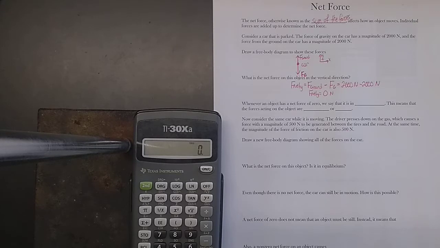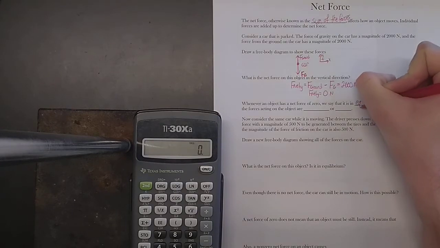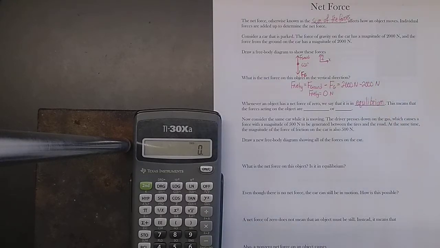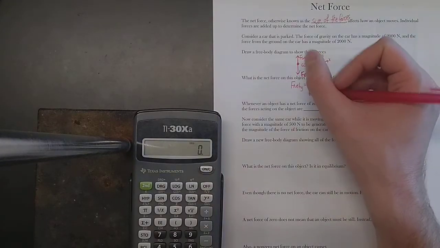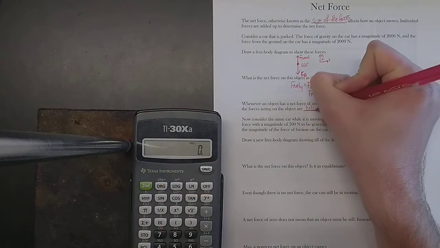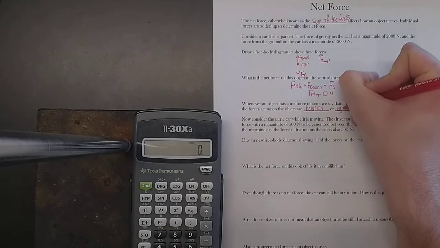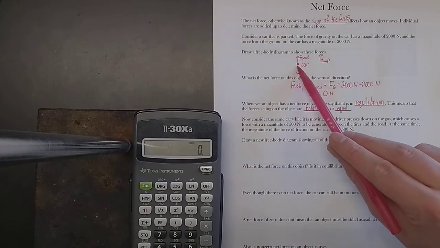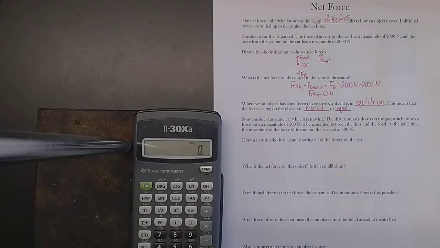Whenever an object has a net force of 0 on it, we say that it is in equilibrium. E-Q-U-I-L-I-B-R-I-U-M. Equilibrium means that the forces acting on the object are balanced. I guess saying they're equal to each other isn't necessarily great; the forces are balanced gives a better impression. You have equal forces in one direction as you do in the other direction. If you have 2,000 newtons of force pushing up, you must have 2,000 newtons of force pushing down as well. So that's what equilibrium means.